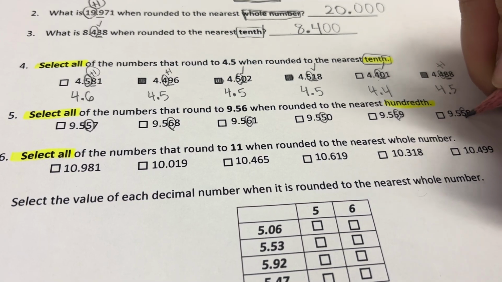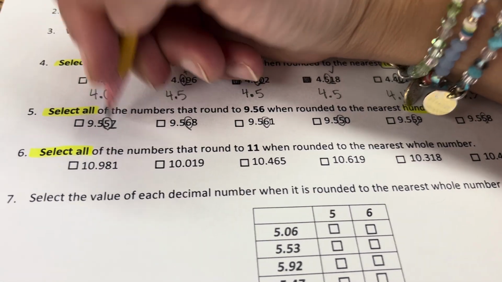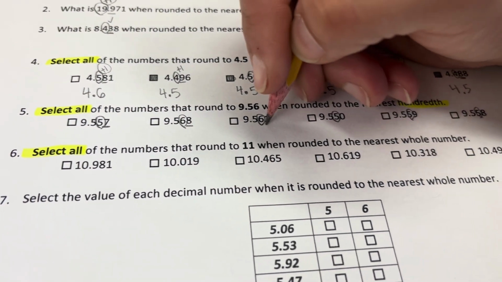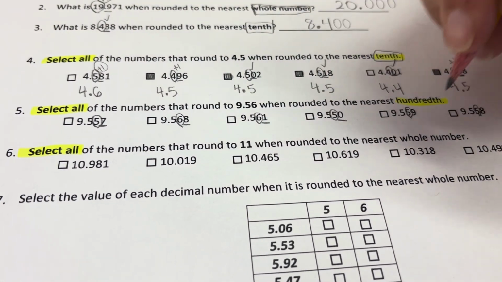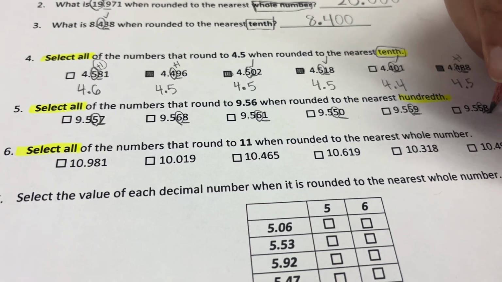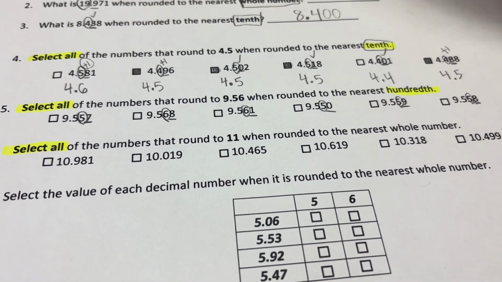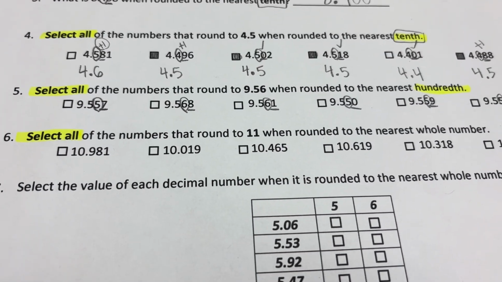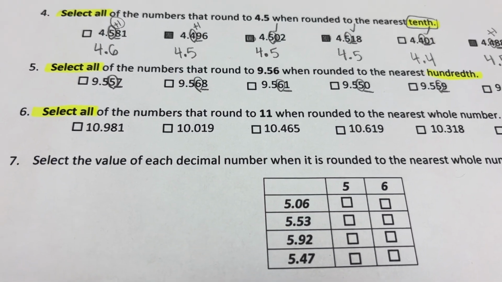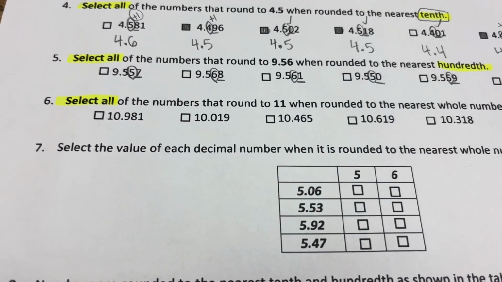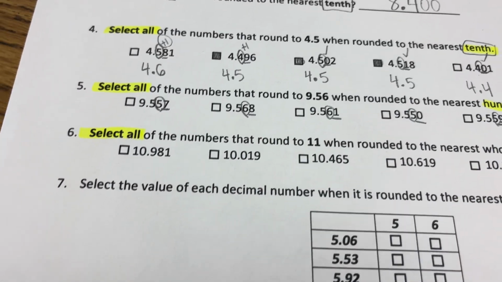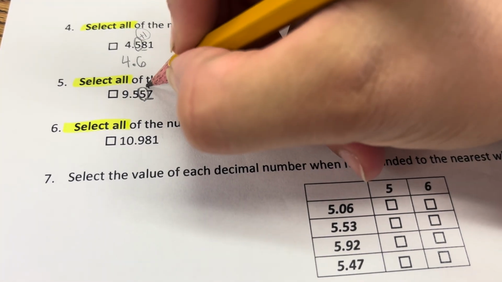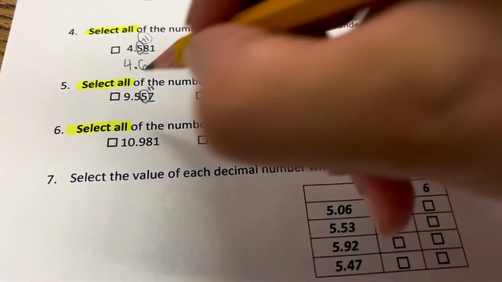I'm going to move to the right and I'm going to underline my next number. So I'm underlining 7, 8, 1, 0, 9, and 8. If my underlined digit is a 0 through 4, then my circle stays the same. If it is between 5 and 9, my circle's going up by 1. This 7 is going to bump me up, so I'm going to put a little +1 up there.